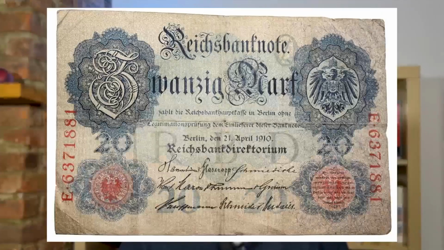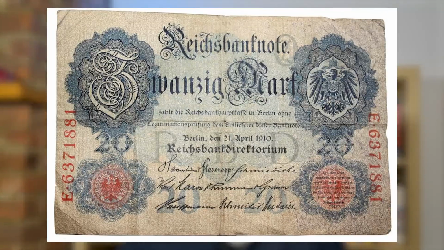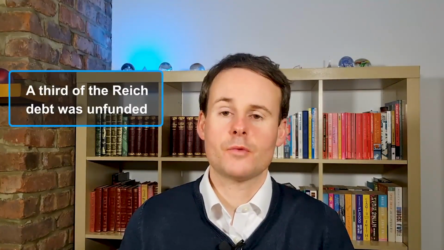They were important financial centres, but weren't as large as London, Paris and New York. As a result, the sale of war bonds became more difficult for Germany, and they had to turn to their central bank, or Reichsbank, for short-term funding. With the central bank issuing treasury bills, the money supply was therefore increased. And pictured here is a 20-mark note that was issued by the Reichsbank. What this meant was that by the end of the war, roughly a third of the Reich's debt was unfunded.